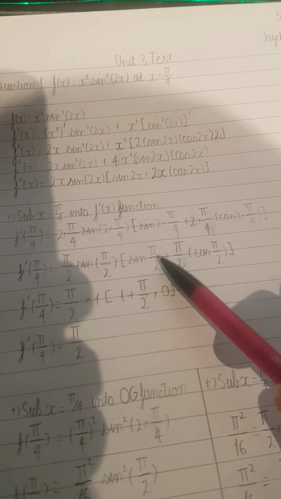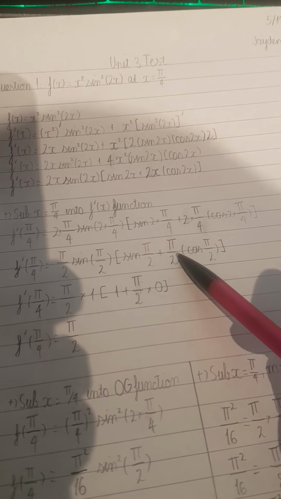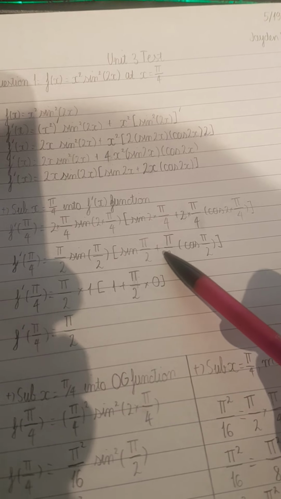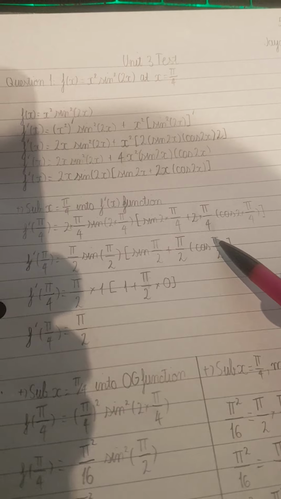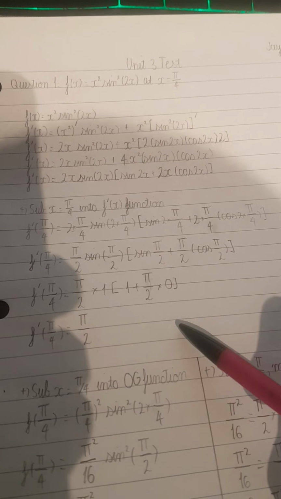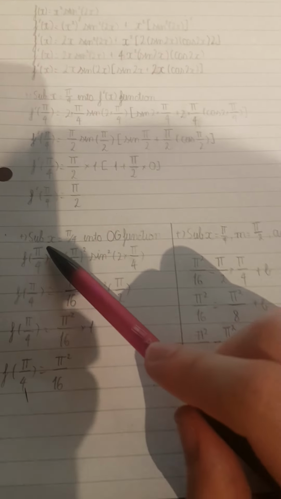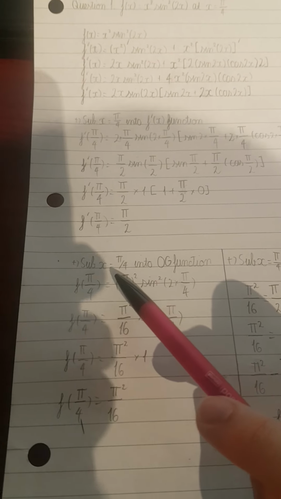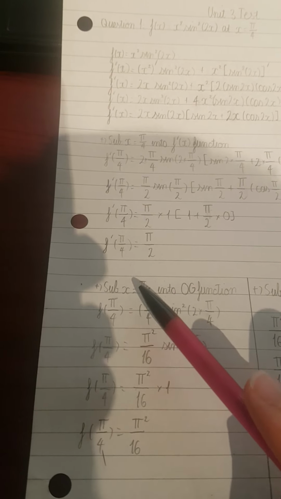So here, 1 times pi over 2 is pi over 2. We still put the same because there's no trick here. And then cosine of 90 degrees, pi over 2, is 0, so the slope will be pi over 2. And then the next step, I will find the y value when x equal pi over 4.